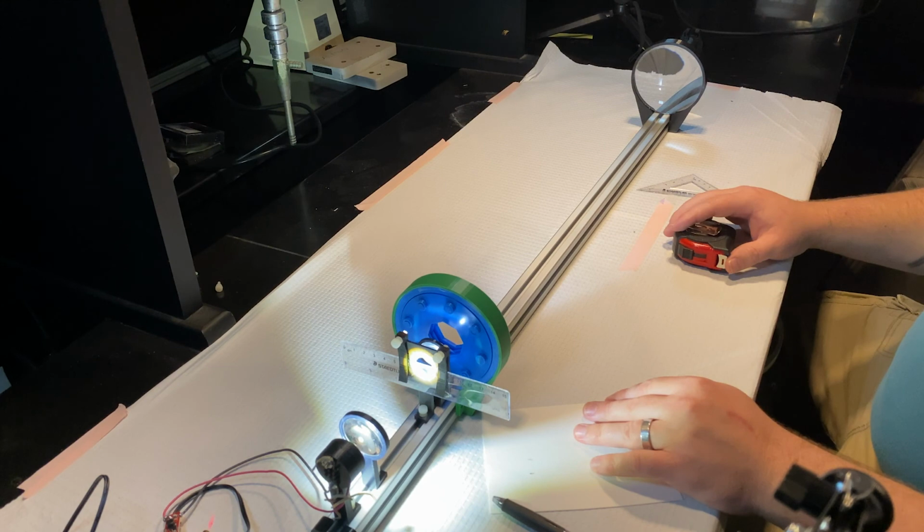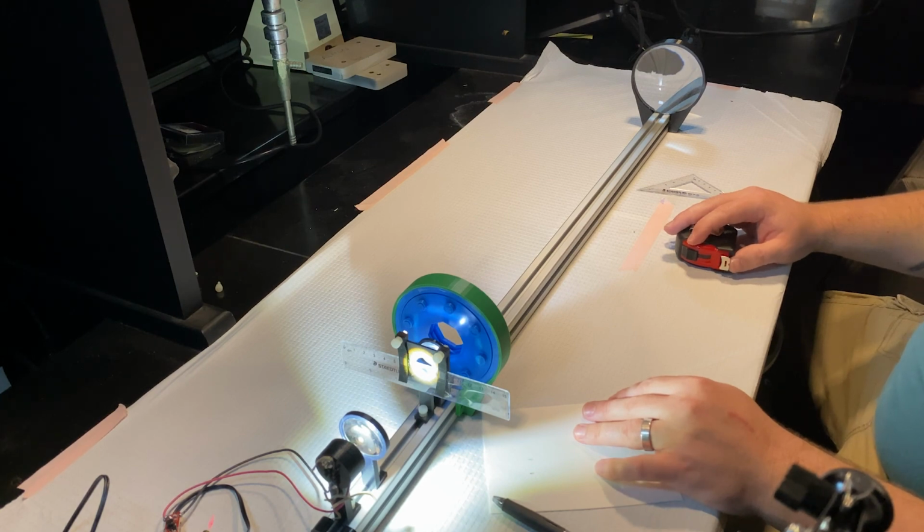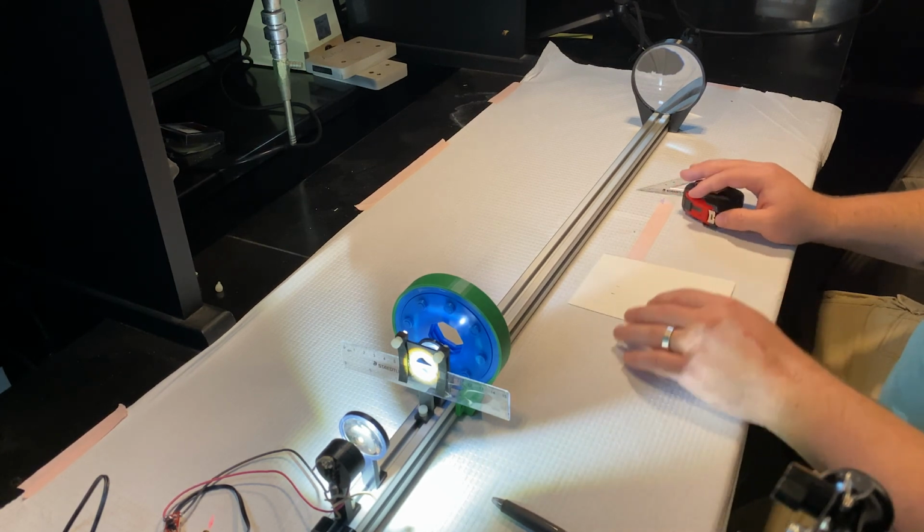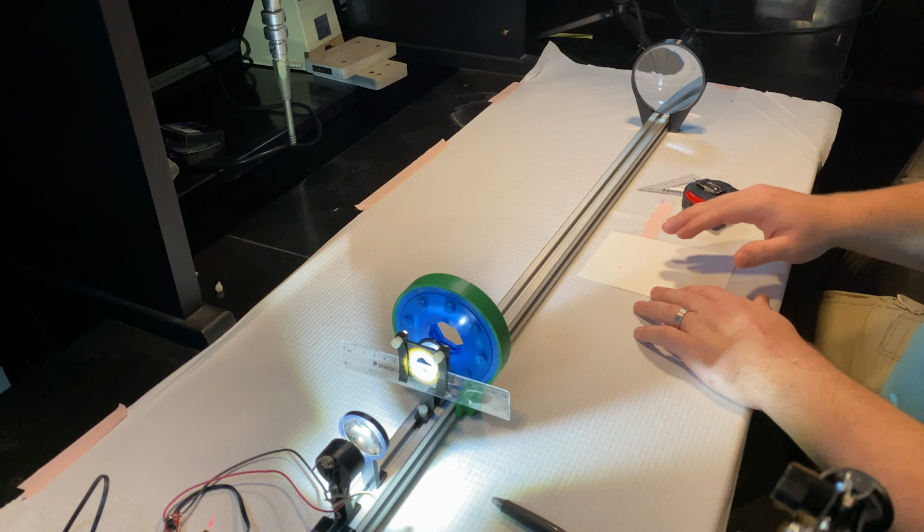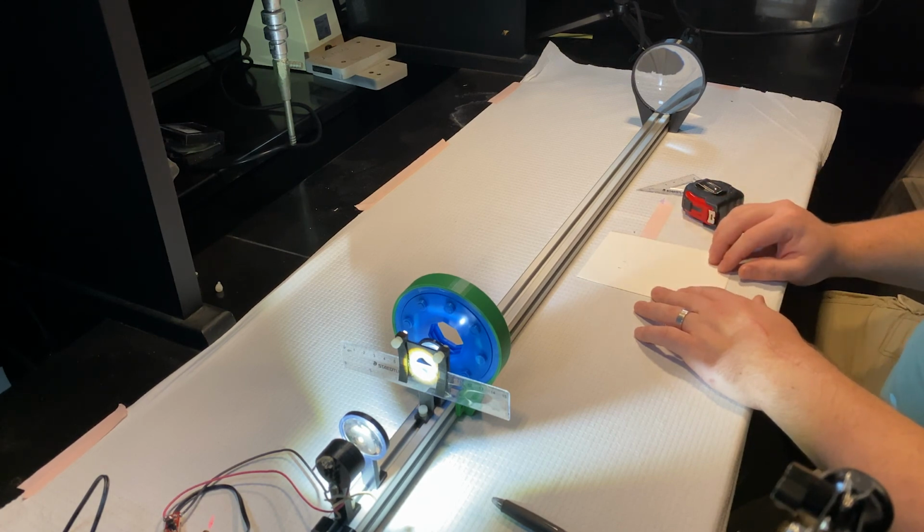Okay? So that concludes Lab 3B. In Lab 4, we're going to be calibrating magnification in a much more precise way than simply markings on a piece of paper. We're going to be doing that with a digital microscope.